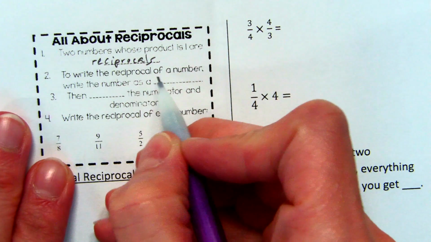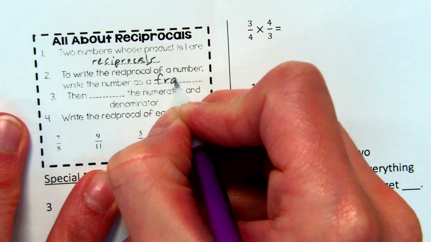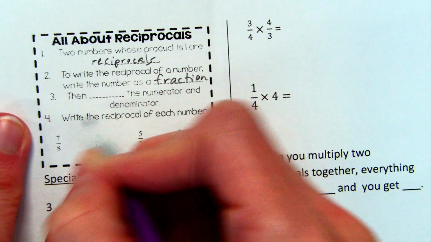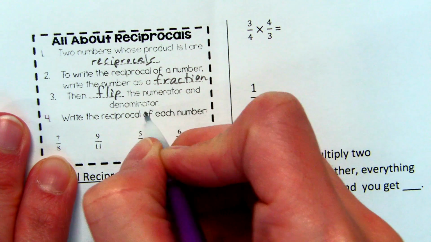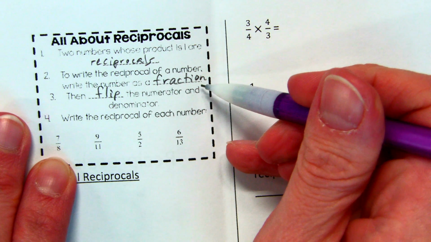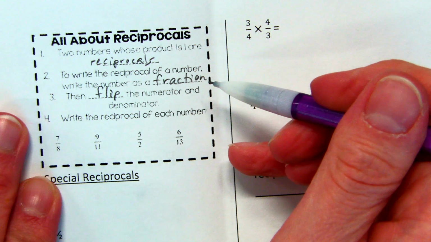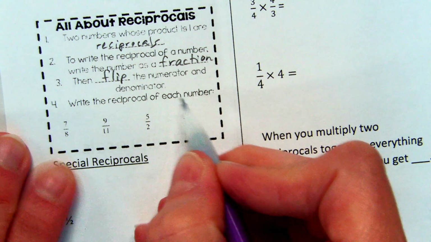To write the reciprocal of a number, write the number as a fraction. So that's the next blank. And then flip the numerator and denominator. So to find the reciprocal, you have to have it as a fraction, and then you just flip it upside down. So it says we're going to write the reciprocal of each number.